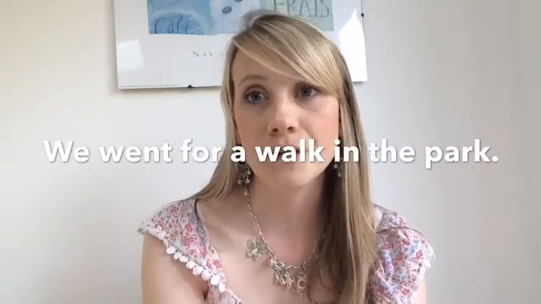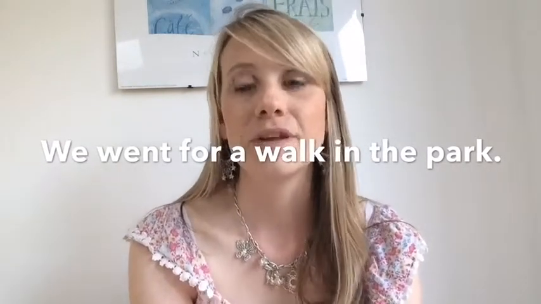The other thing that comes up in the SATs is wanting the children to be able to identify words where they can be in more than one class, and it switches depending on the sentence and the context. So an example would be asking the child to tell you what the noun is in this sentence. We went for a walk in the park.